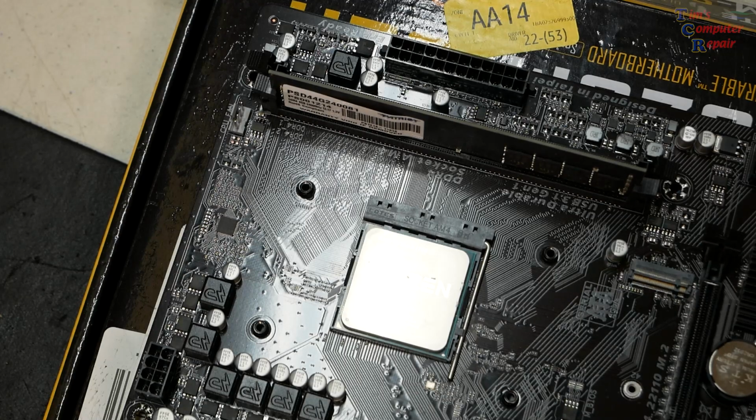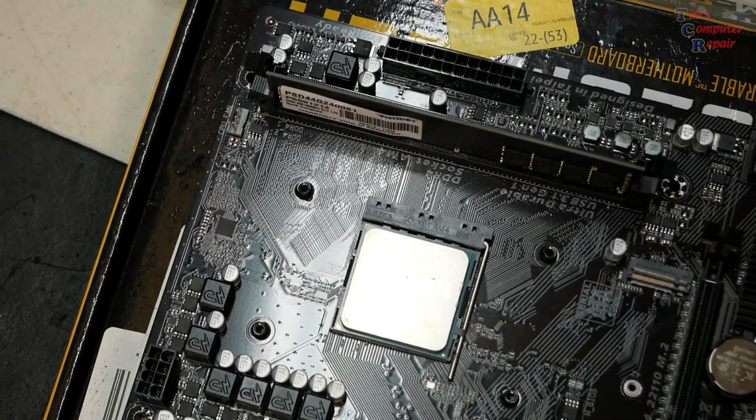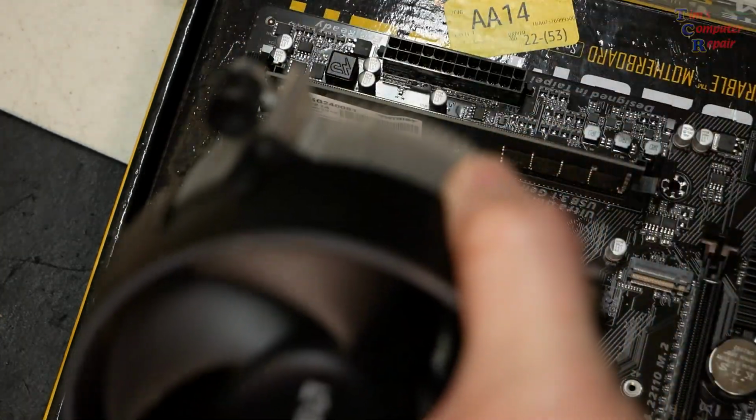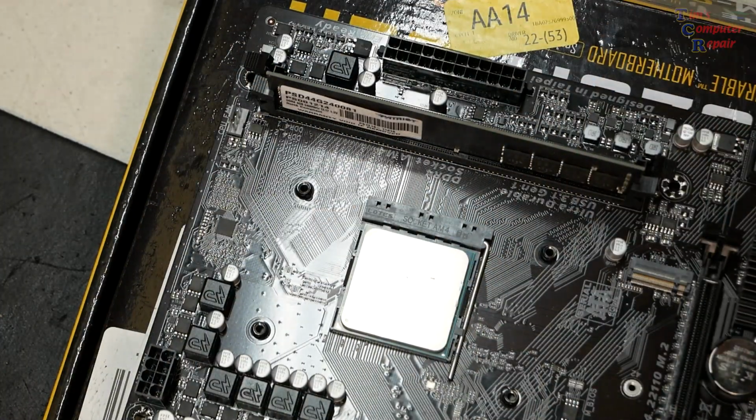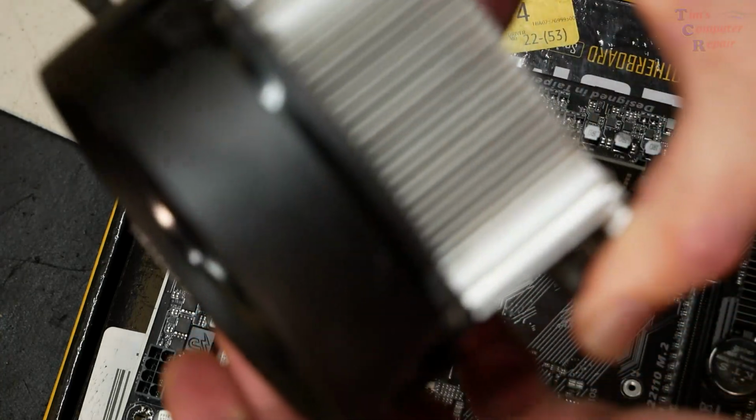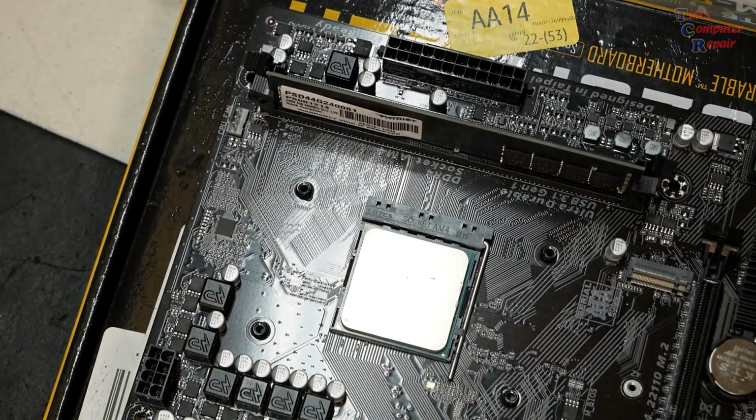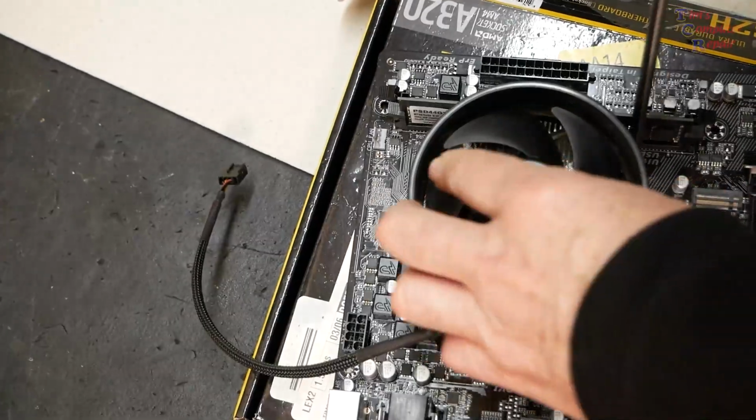I am thinking anyway. So this is the stock heatsink that came with this Ryzen 7 1700, a little thicker. I'm going to use that. And yeah, let me get all of this set up, and we'll go ahead and test this.